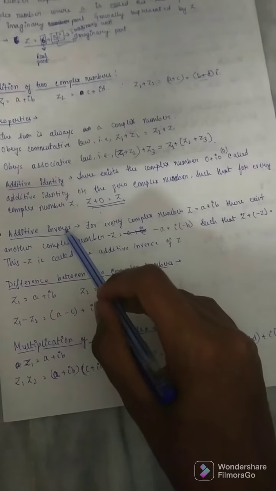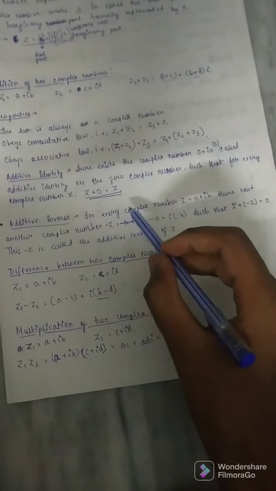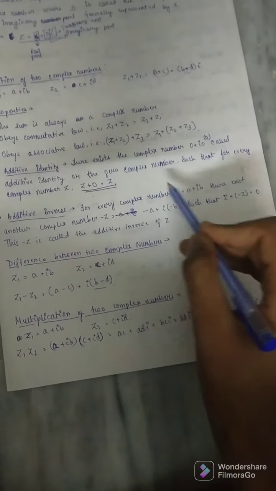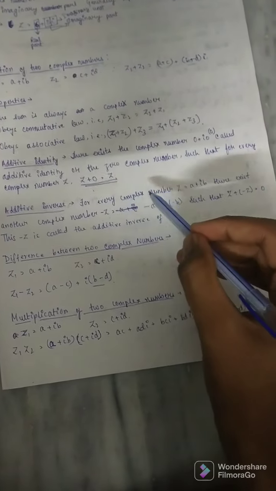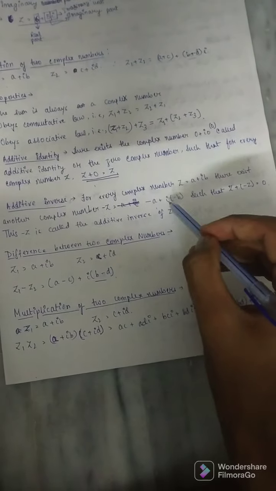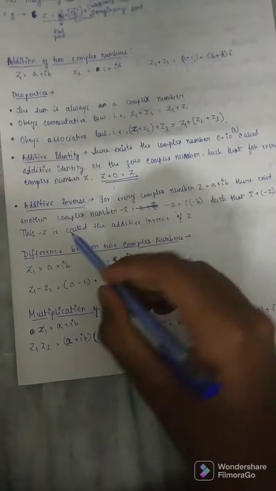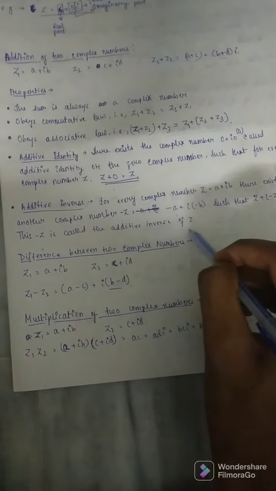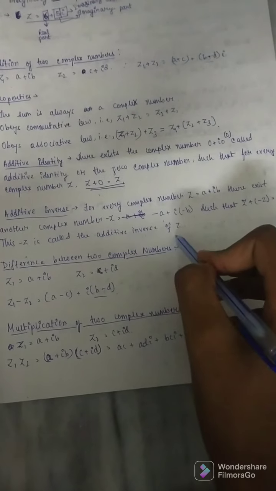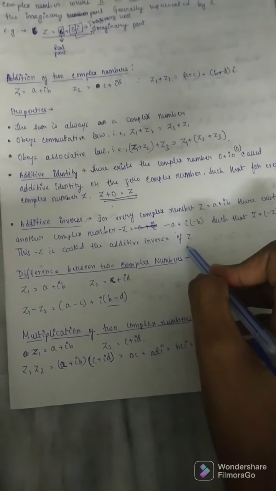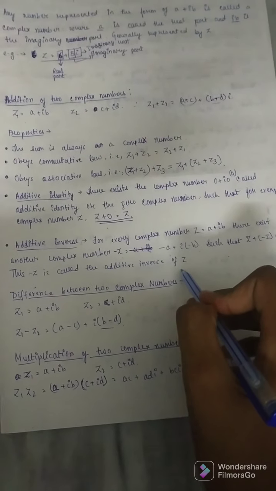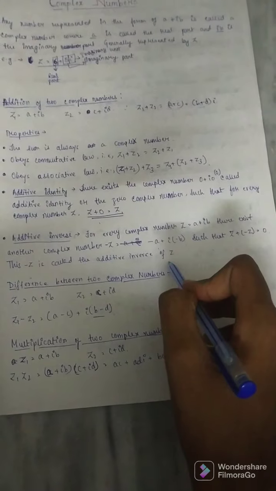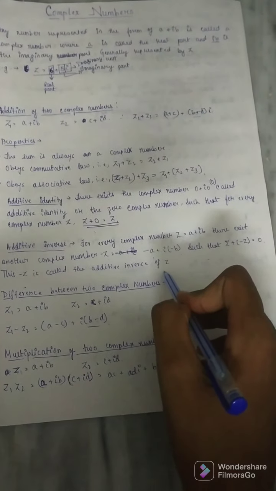And then we have additive inverse. Additive inverse states that for every complex number z equal to a plus ib, there exists another complex number minus z, which is represented as minus a plus i into minus b, such that z plus (minus z) equals 0. This minus z is called the additive inverse of z, meaning the complex number which on adding with the original number gives 0 can be considered the additive inverse of the original number.